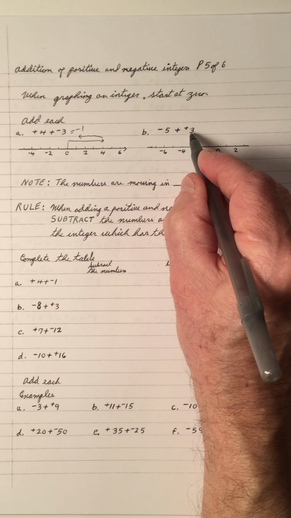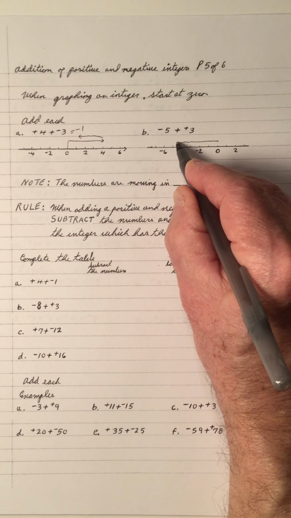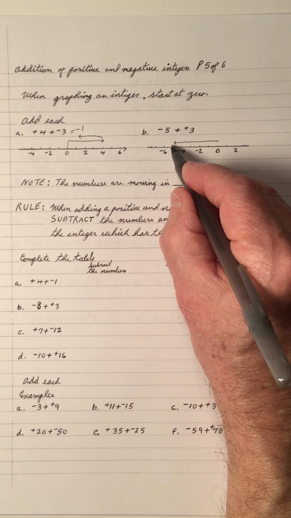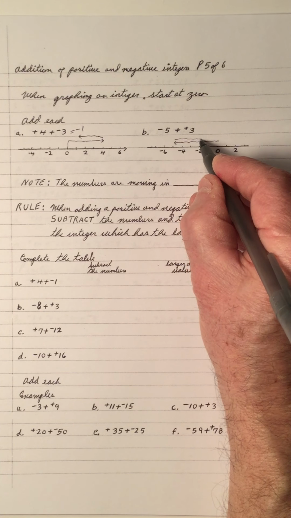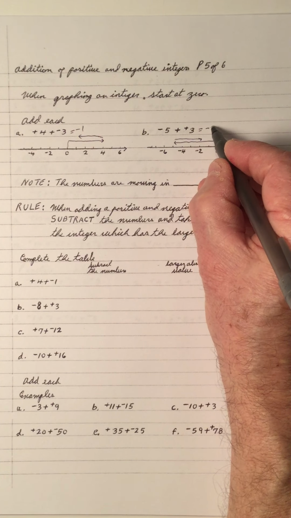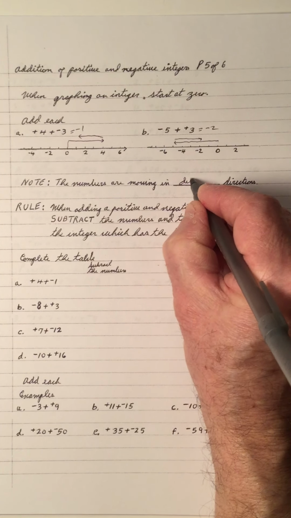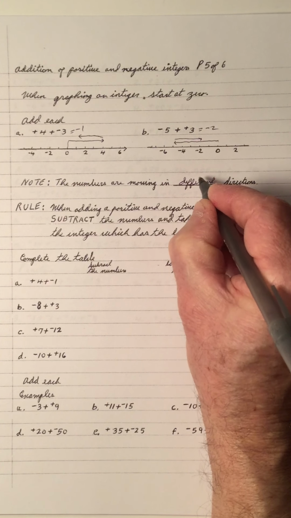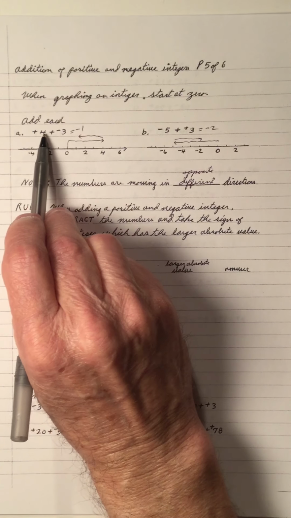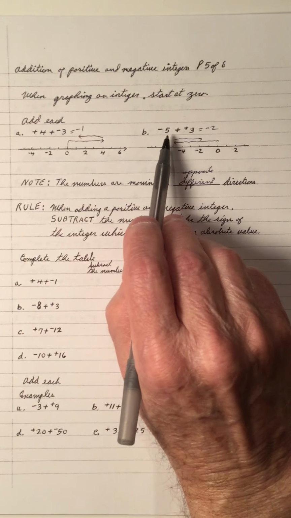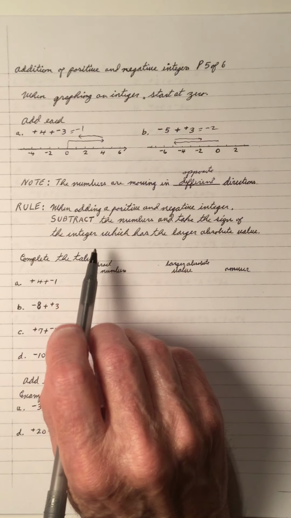Negative 5 add on positive 3. Start at 0. Negative 5 is 5 to the left, which is right there. And add on 3, you go the other way. 1, 2, 3. So you end up right there. So the answer is negative 2. Note the numbers are moving in different directions, or opposite directions, whatever way you want to say it, doesn't make any difference. So right here you move to the right and then you move to the left. In B you move to the left and then you move to the right. So you're moving in different or opposite directions.